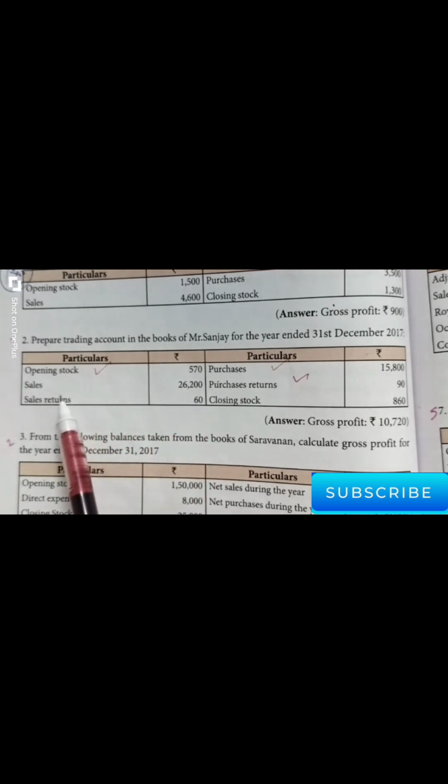Then sales, how many rupees? 26,200. Whenever you see sales, check whether they have given sales return or not. They have given sales returns, 60 rupees.